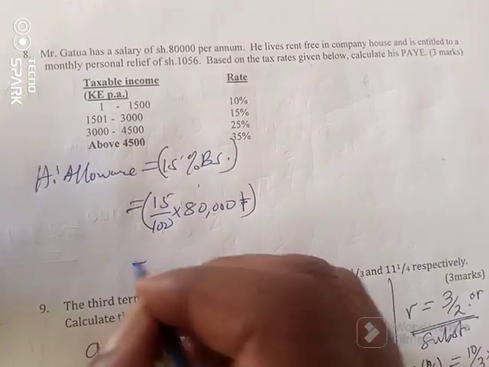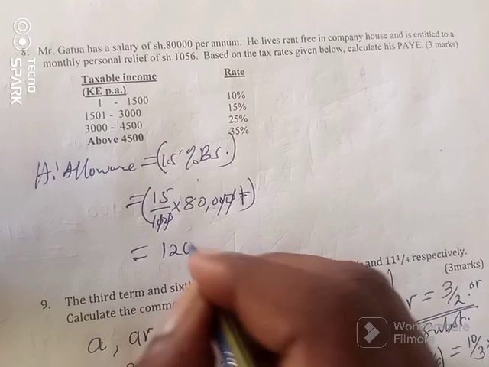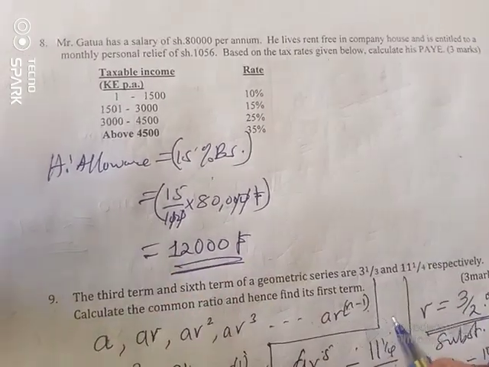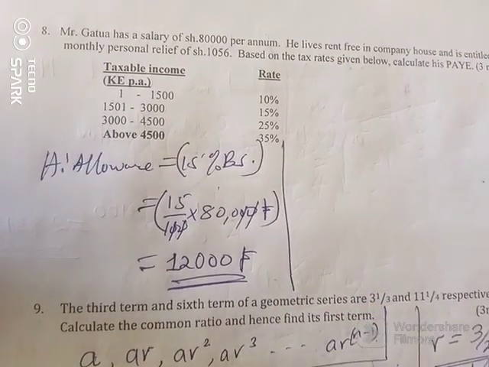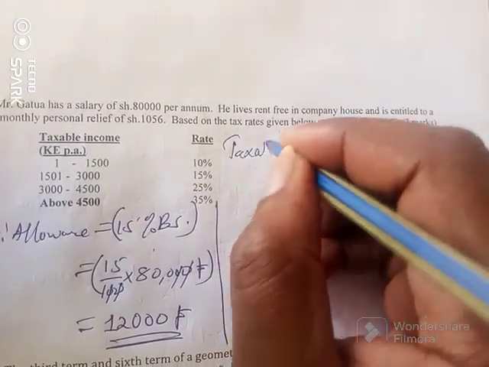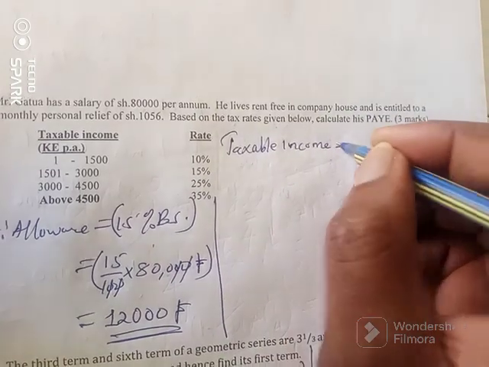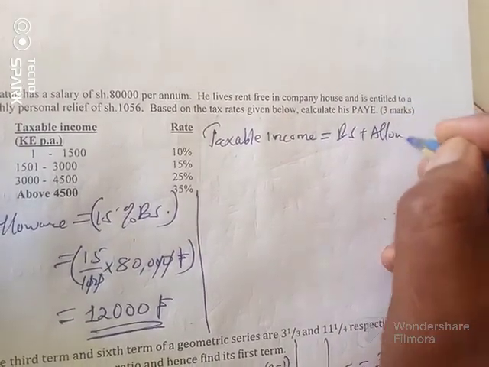So what do we get here? That shall be 12,000 Kenya shillings as house allowance. So getting taxable income, guys, as we all know, is usually a basic salary plus allowances, or all the allowances.